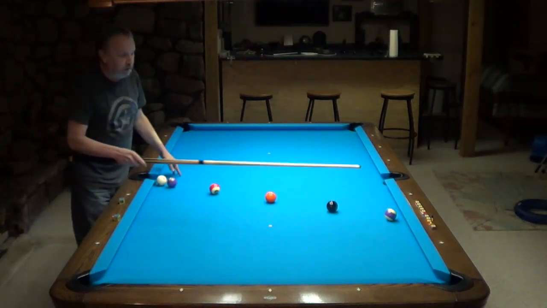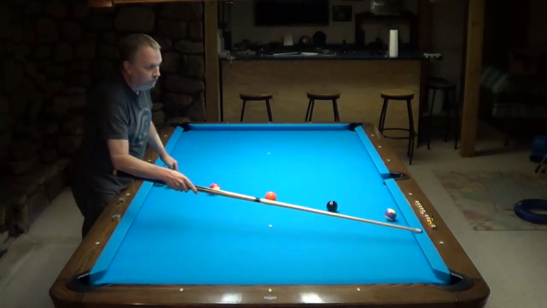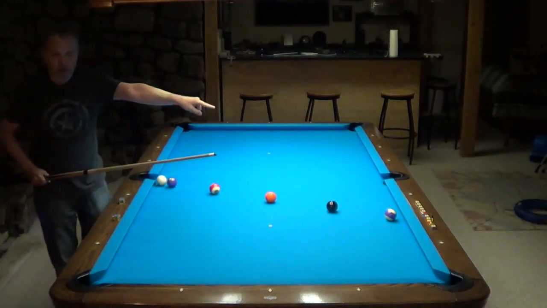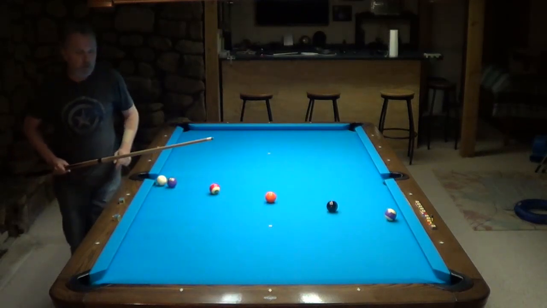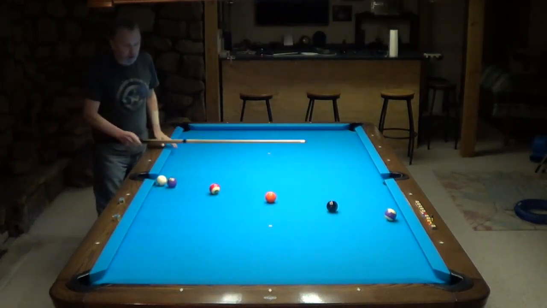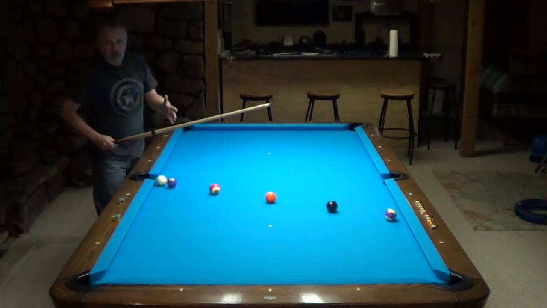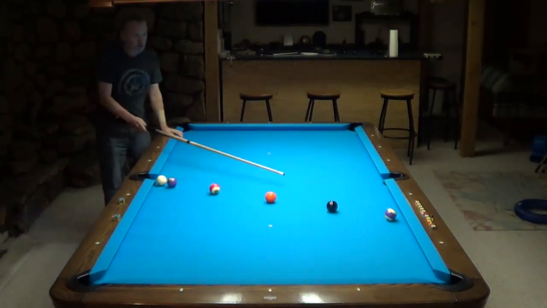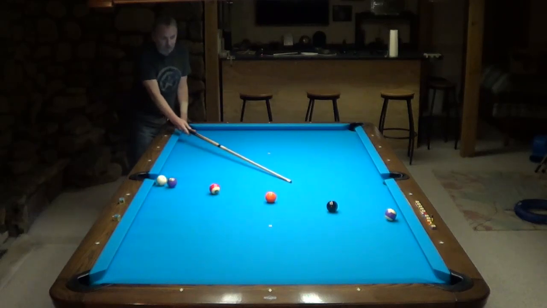When you're making your adjustment off of this rail, the closer the object ball gets to that rail, the more skewed off you can be. Remember, these are all on exactly the same line, but it's not going to be the same adjustment to make the ball. This, to me, very clearly, is way, way, way too much adjustment, even though it's still the 20% that we talked about.